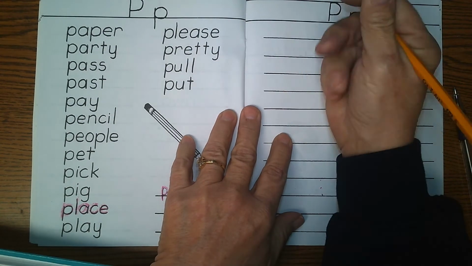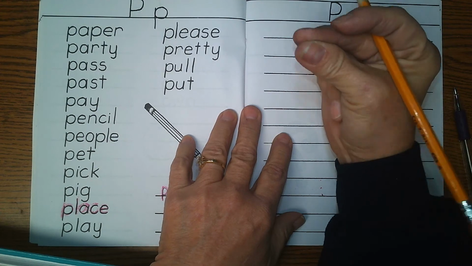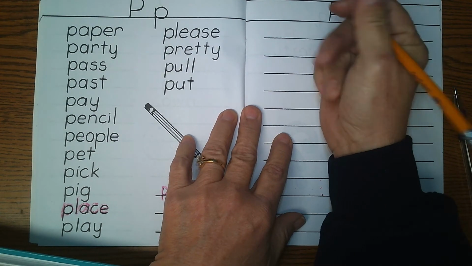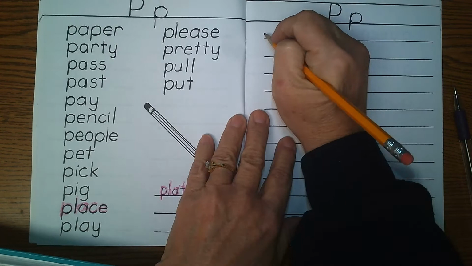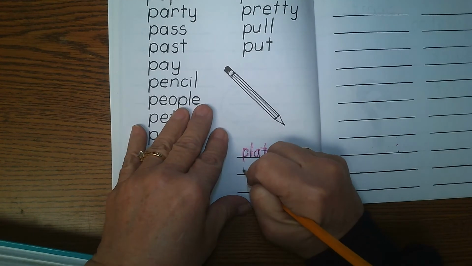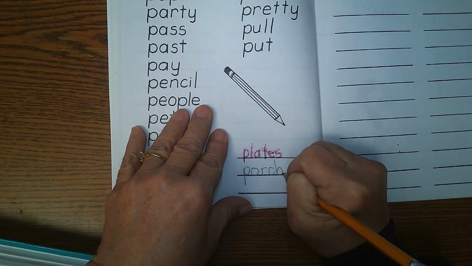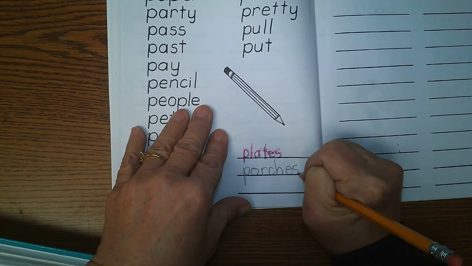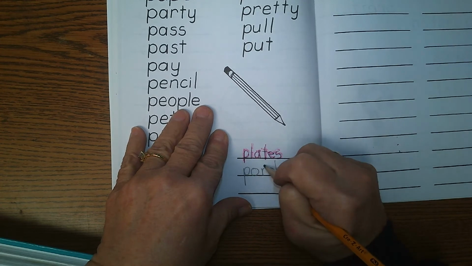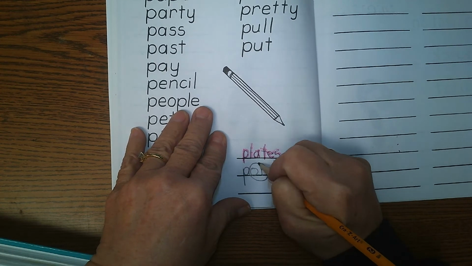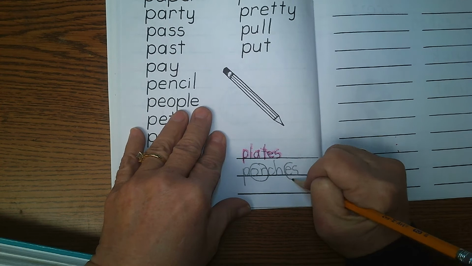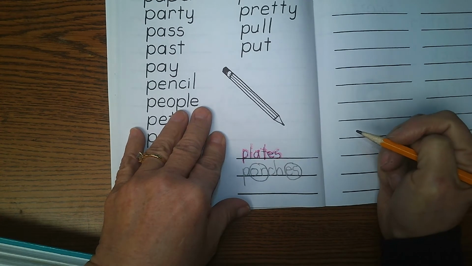Now, porches, first syllable, porch, suffix, es. P. O-R-C-H-E-S. Porches. Now circle the O-R, and let's circle the suffix, porches.